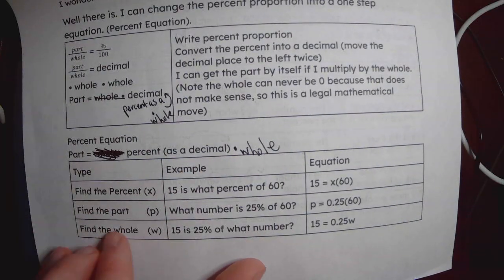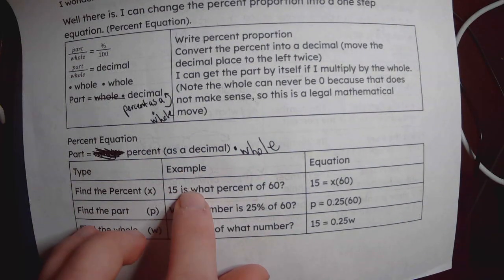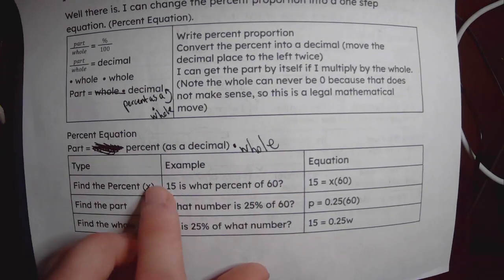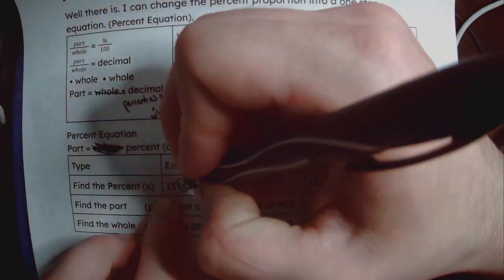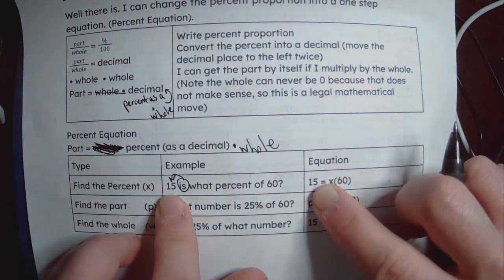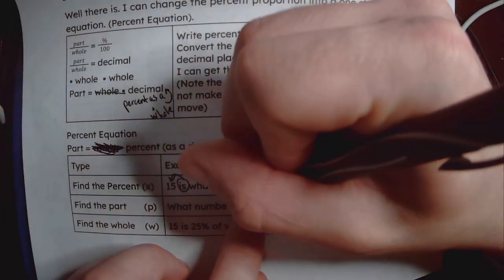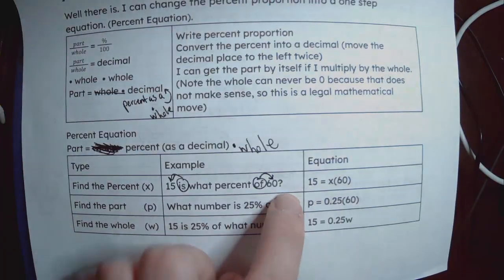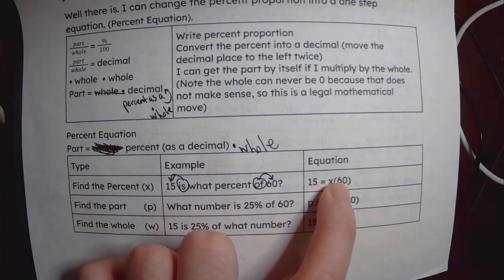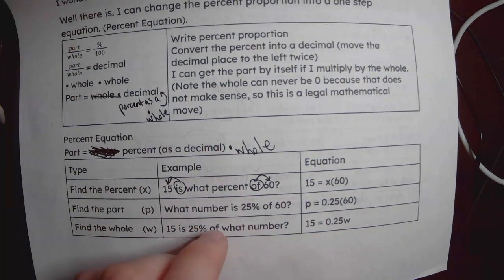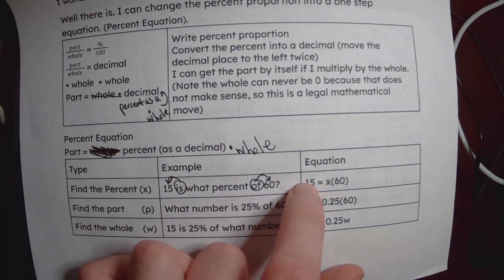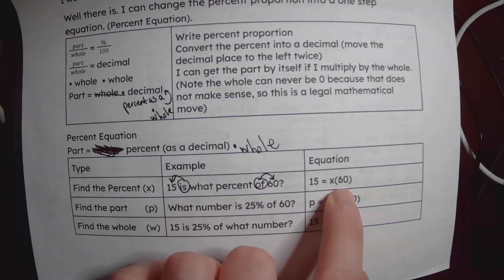So, okay, find the percent. 15 is what percent of 60? 15 is the part, so it goes here by itself. What percent? Don't know it. Of 60, so 60 is the whole. The part is a percentage of the whole. That's how this should be set up. Now, 15 equals x times 60.